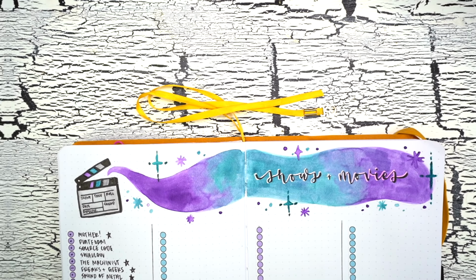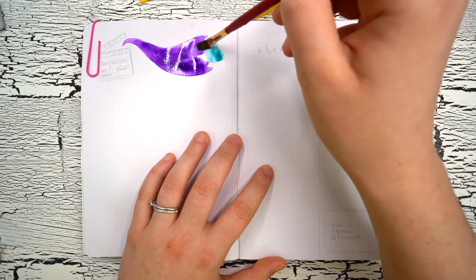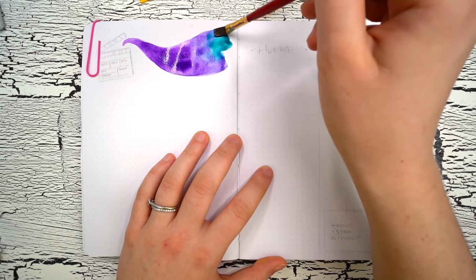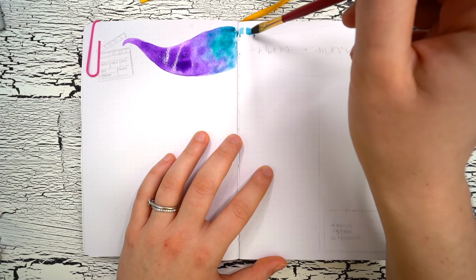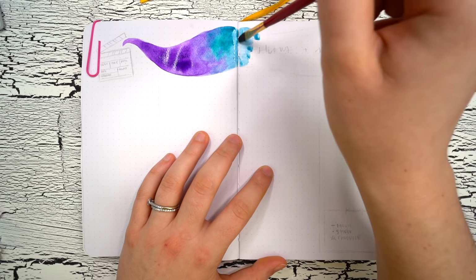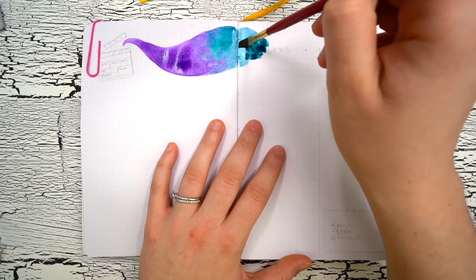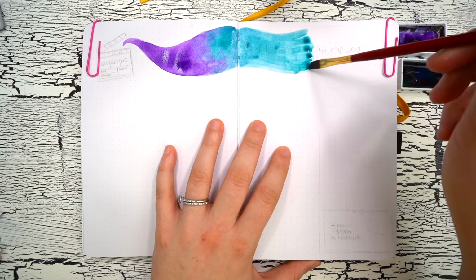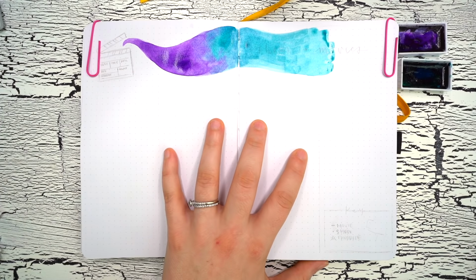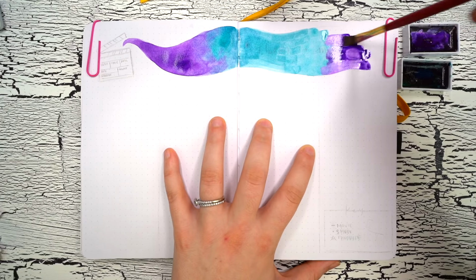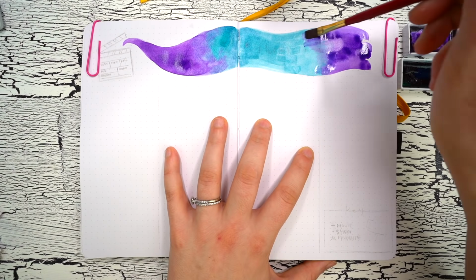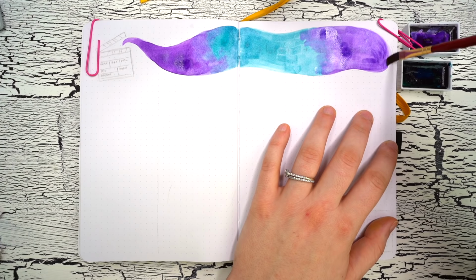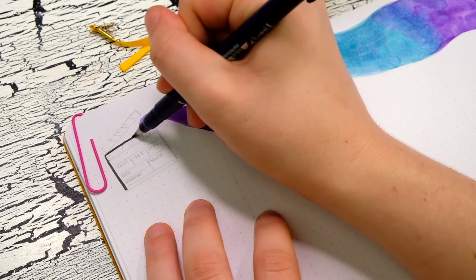Moving right along, I'm going to be setting up the second collection spread of this video, which is going to be a spread for keeping track of the shows and movies that I'm watching. My husband and I are both huge TV fans. We are watching TV all the time, whether it's just running in the background as some nice, friendly background noise, or if we're sitting down at the end of the day to watch a new movie together. We both just love the activity of watching new shows and movies.